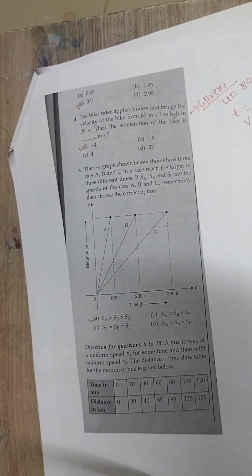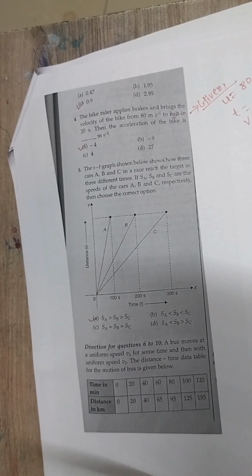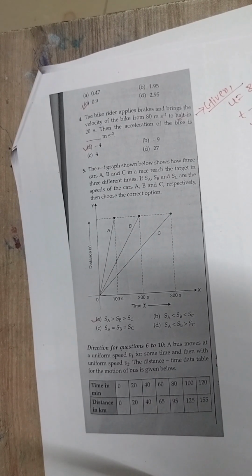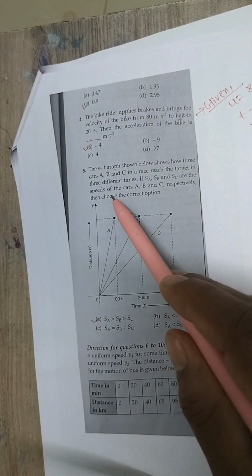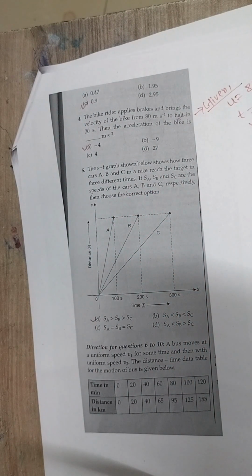Now the next question is slightly tricky for the kids, as it does not involve any calculation, you just have to understand the concept. The question is, a distance time graph has been shown and 3 graphs are there, A, B and C. They are asking, if SA, SB and SC are the speeds of the cars A, B and C respectively, then choose the correct answer.